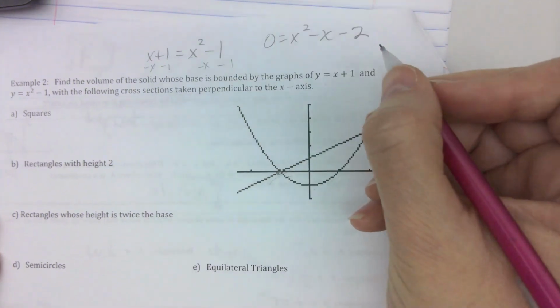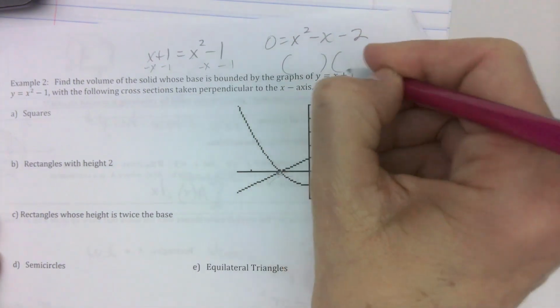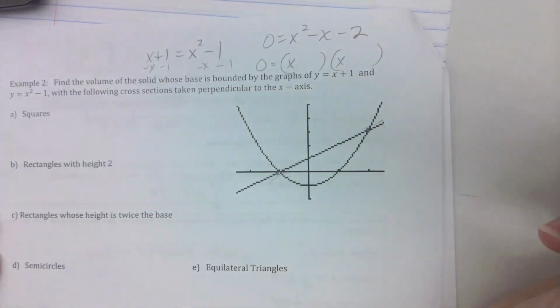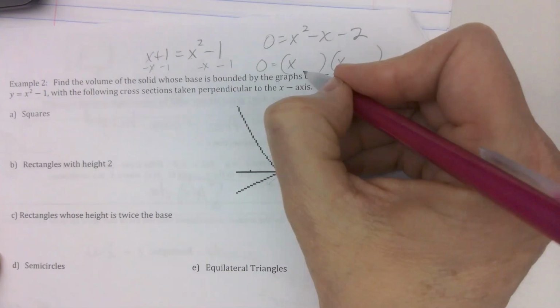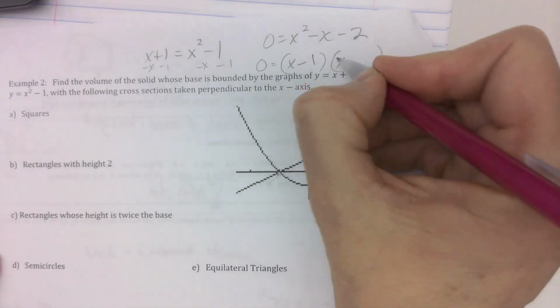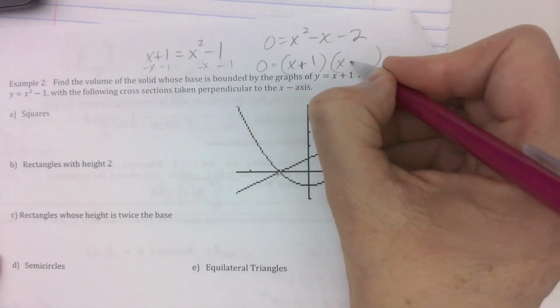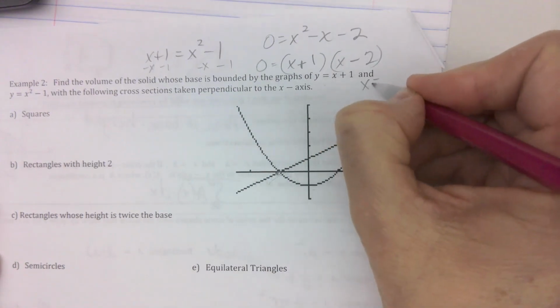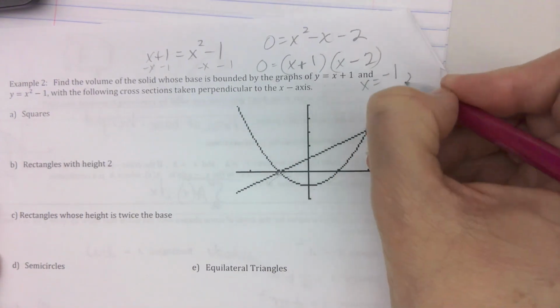What does that factor into? X minus 2 and x plus 1. And that would have x equals -1 and +2.